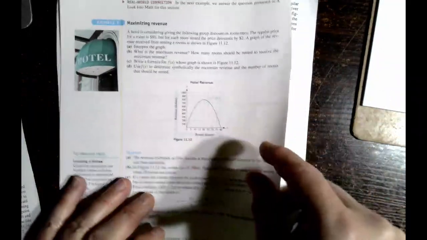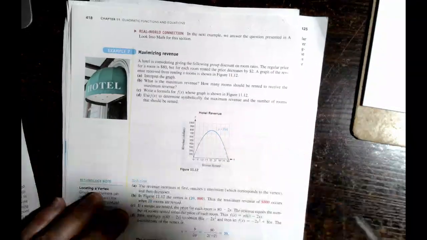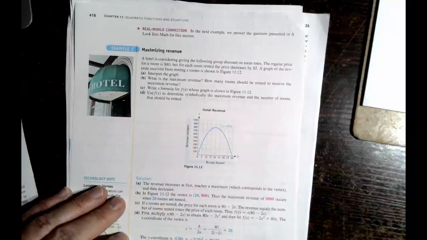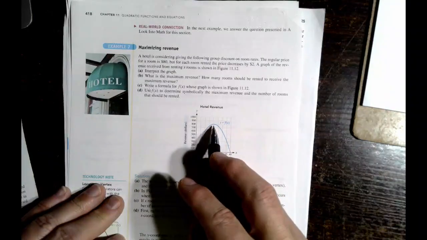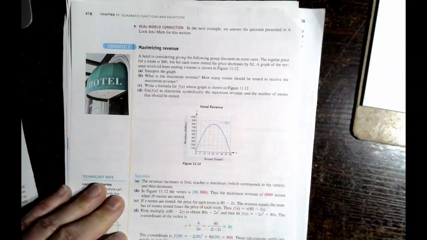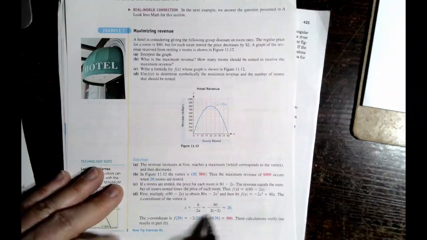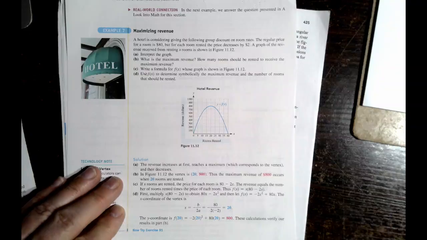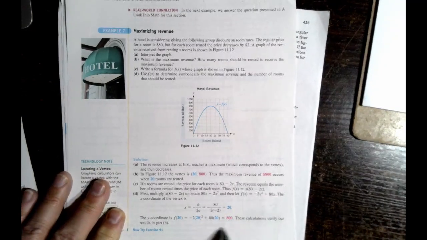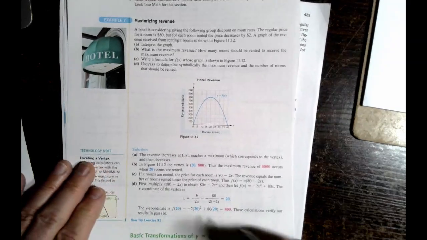Okay? If they give you a formula that talks about revenue, you can figure out when revenue is maximized by finding the vertex. And same idea over again, finding negative b over 2a and plugging that into the function. Again, the maximum or minimum value is found when you find the y-coordinate.